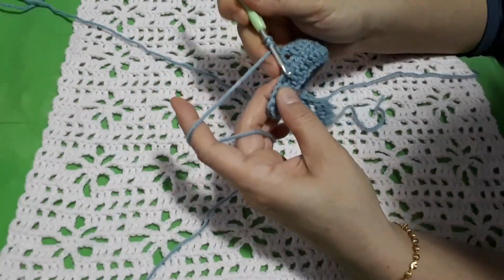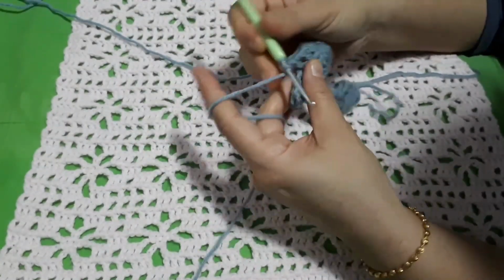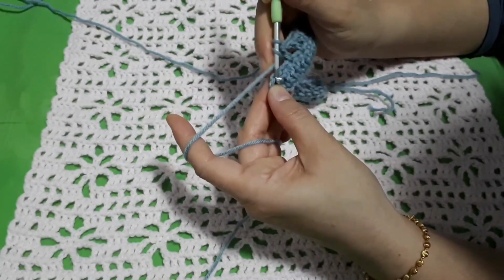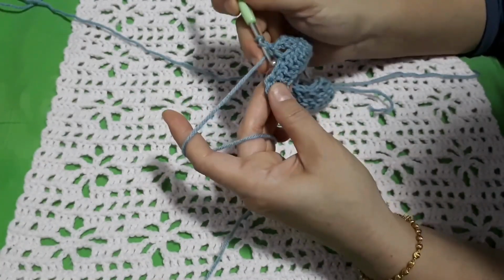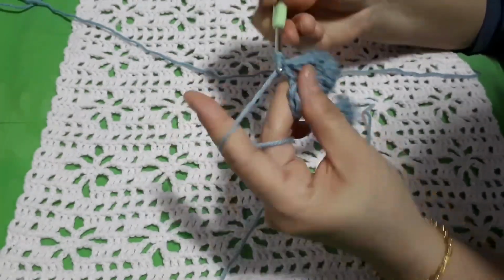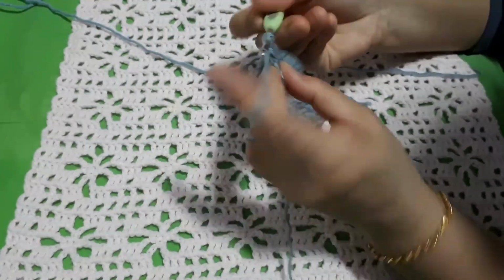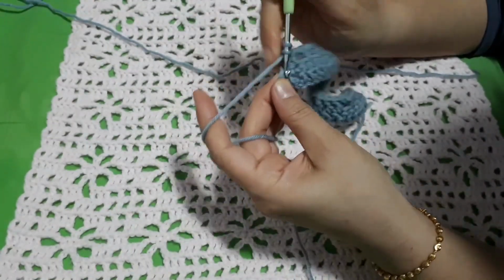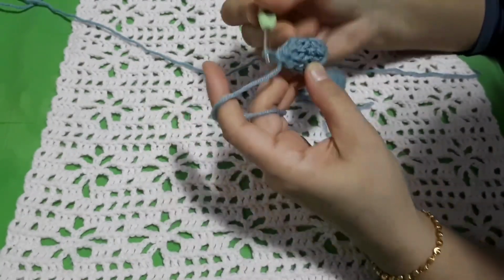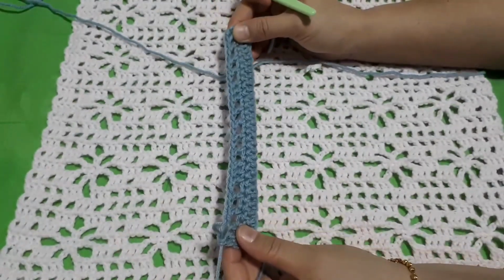Now we'll be doing it 3 times because we have reached the other corner. So chain 1, skip 1, double crochet, chain 1, skip 1, and now you have 3 stitches. This is the chain part, which is also considered a stitch. So we will be making 3 double crochet here, 1 in each of the last 3 stitches. So that's how we complete 1 row.